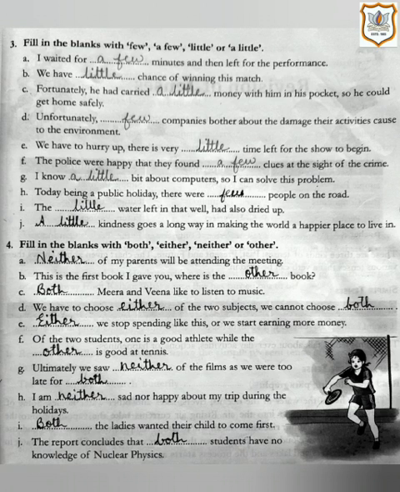Number 4, fill in the blanks with both, either, neither or other. Both you already know, children. Either means anyone, neither means none, other means some another thing only. Neither of my parents will be attending the meeting, means no one will come. Neither means nobody. This is the first book I gave you. Where is the other book? Means there is some other book also. He is asking for another one. So children, the rest of the blanks you can have a look.